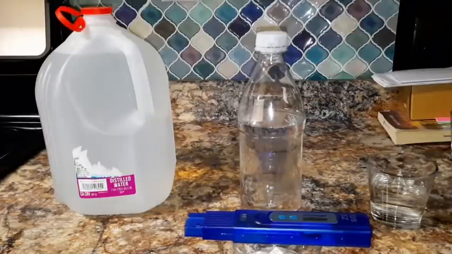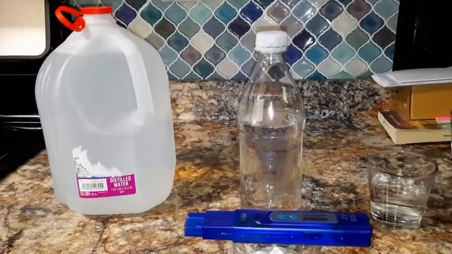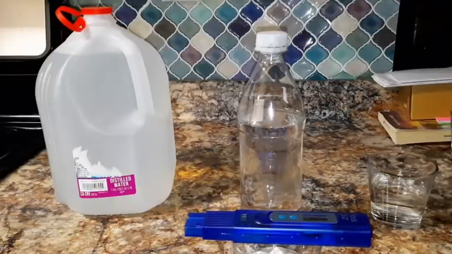Now, I also believe that you should have a gravity-fed system just in case the grid goes down, because that reverse osmosis system I just showed you needs pressurized water to be able to work. It needs at least 40 pounds per square inch in order for it to work. All right, so if you don't have that pressure, it's not going to work.